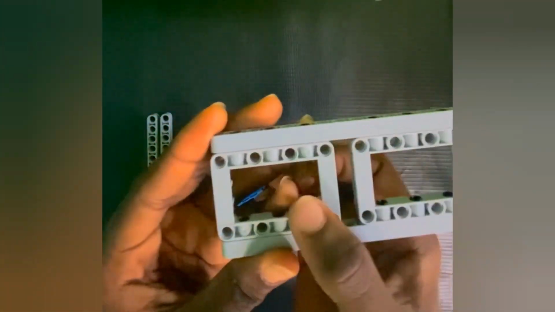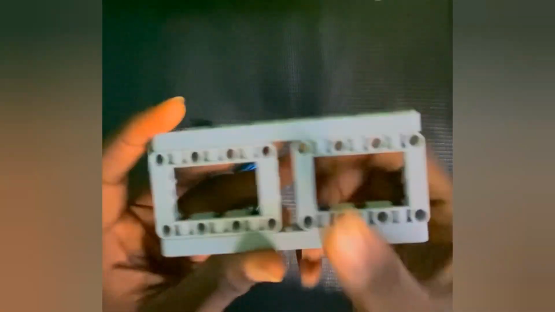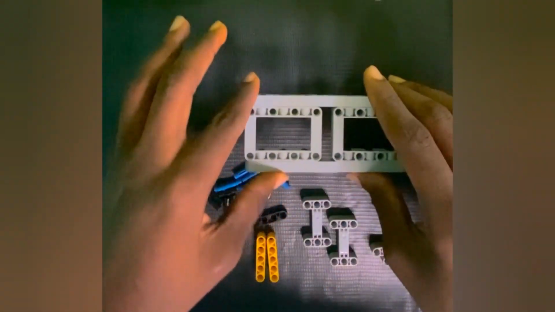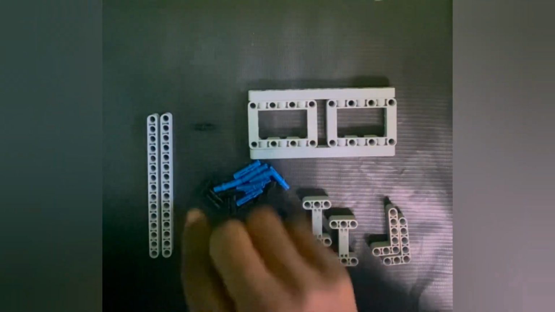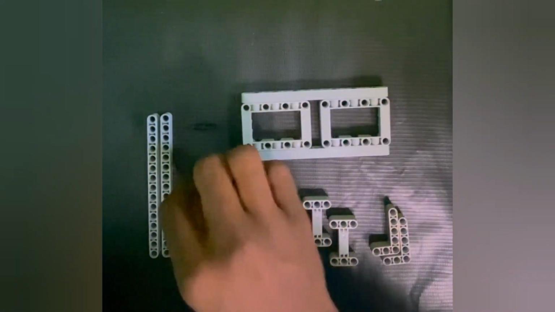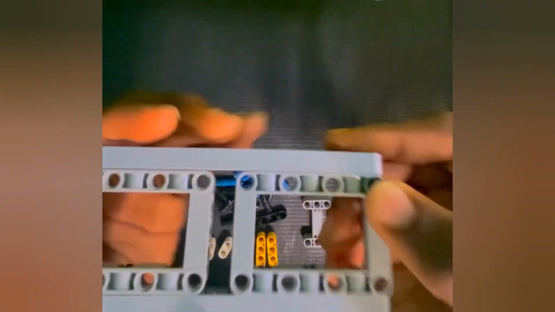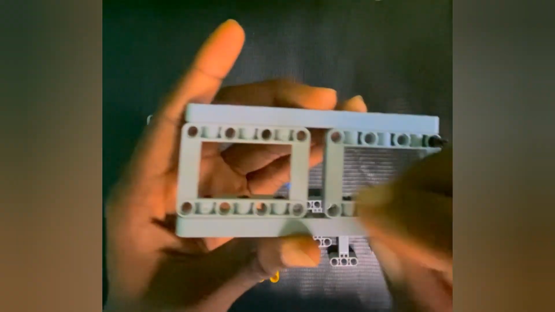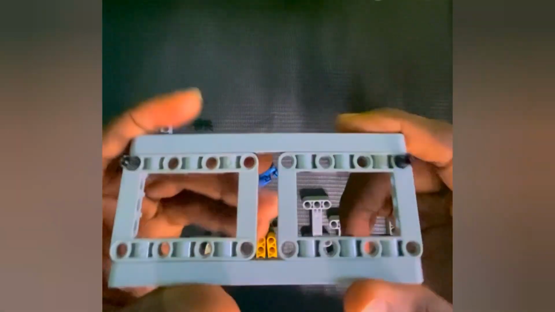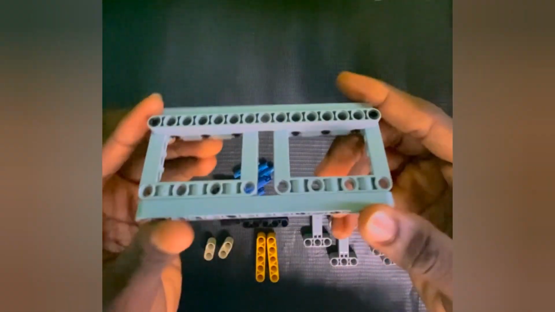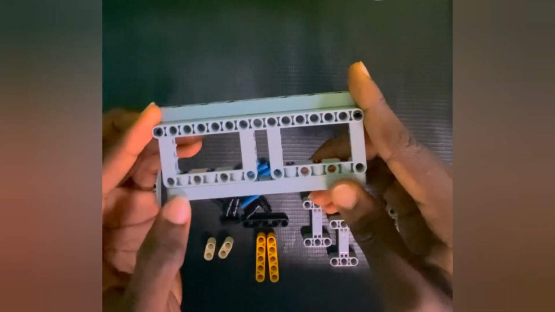Both frames are not in contact. There's a space between them. So we're going to put 2 pins here and here. Then we'll pick one more 1 by 15 beam, and then like this. So we've gotten a base for our traffic light stand.